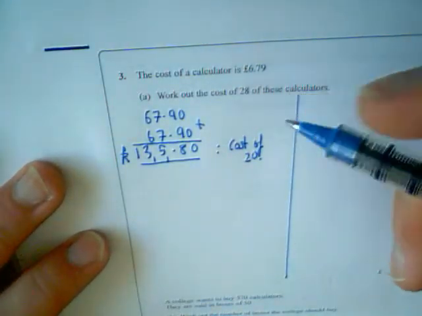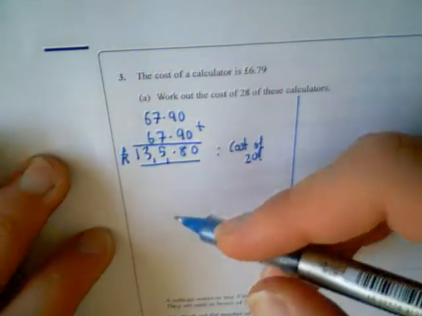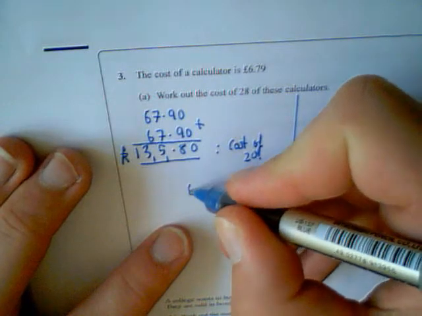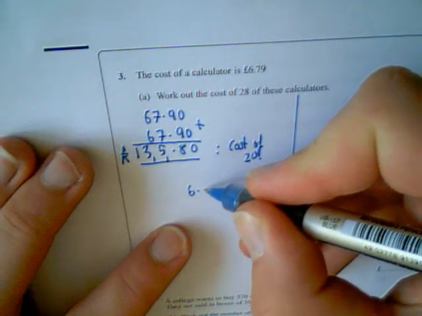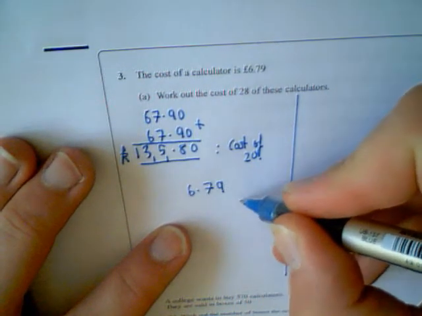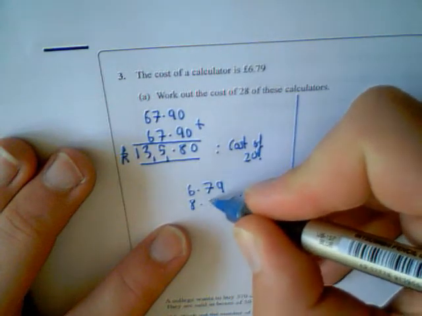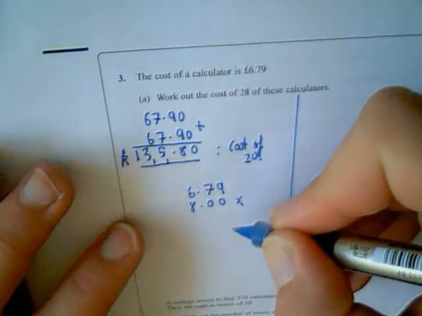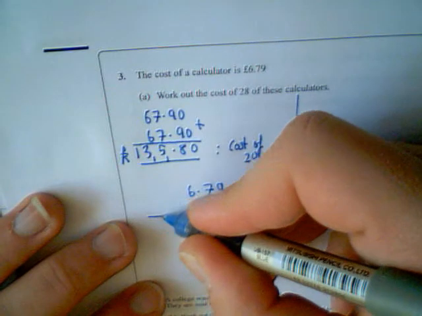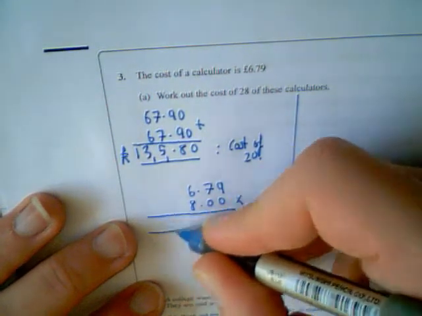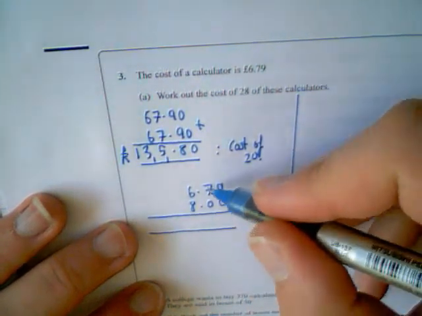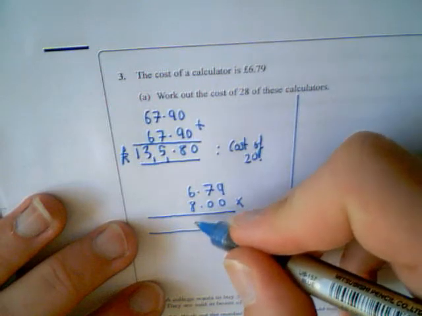And then we want to find the cost of 8 of these. So we do £6.97 times 8. We bring it down here.